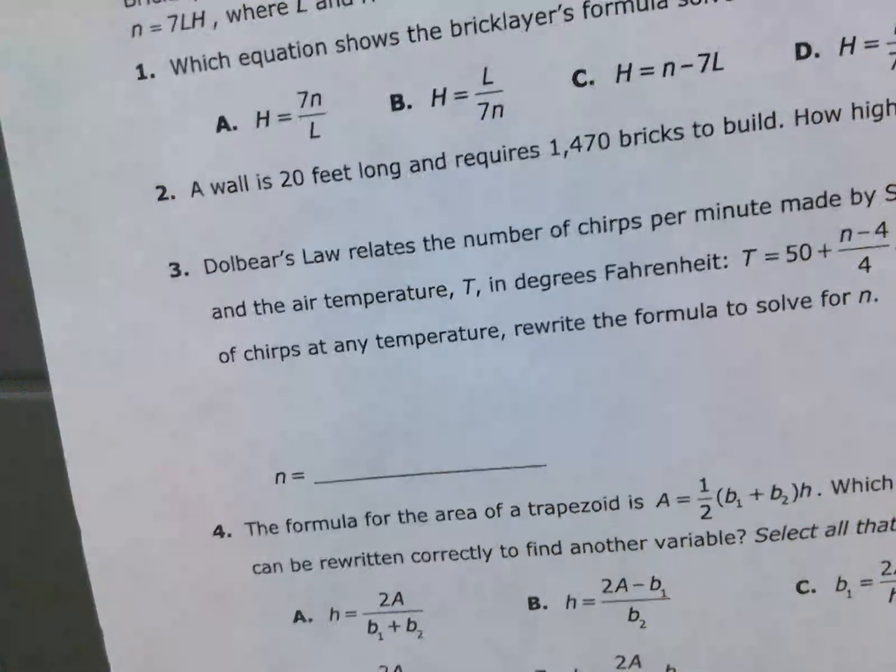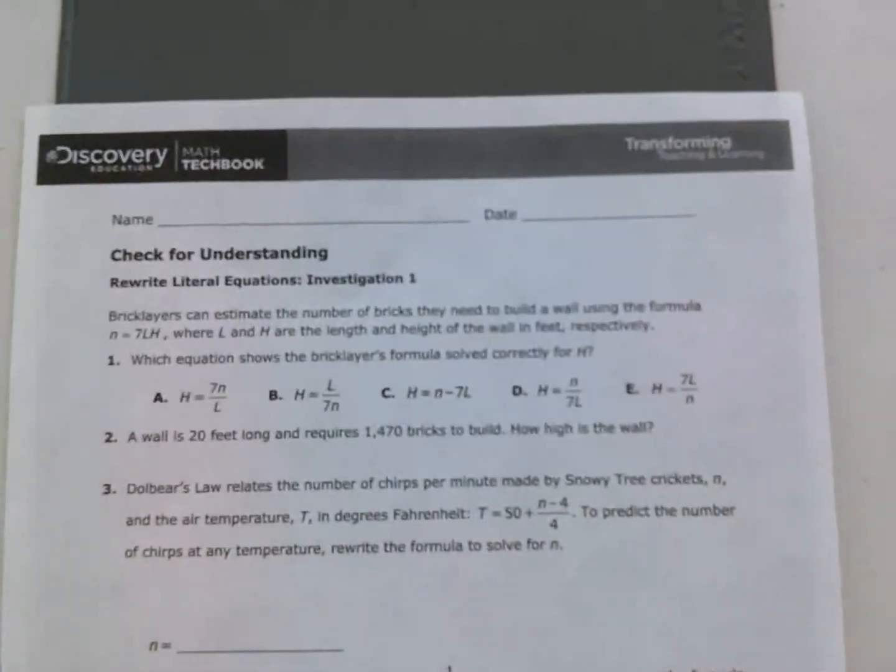Please put this in your folder, and I need you to take out your literal equations investigation sheet from yesterday. Literal equation sheet from yesterday. Let me pause for the calls. It looks just like this. Please make sure that your name is on the sheet. If you don't have this sheet, please raise your hand.